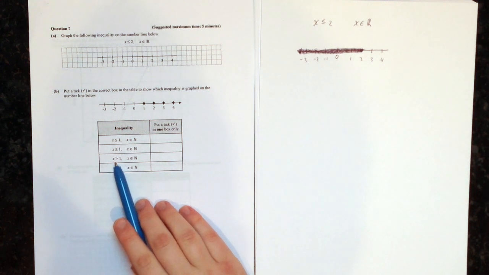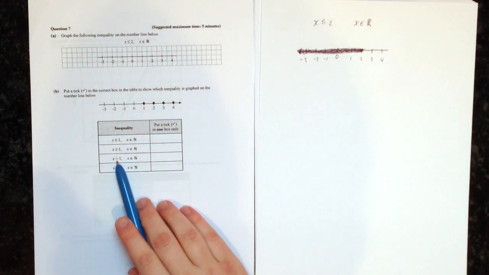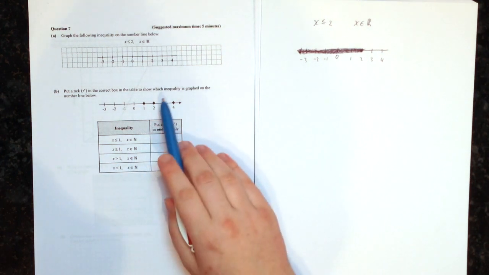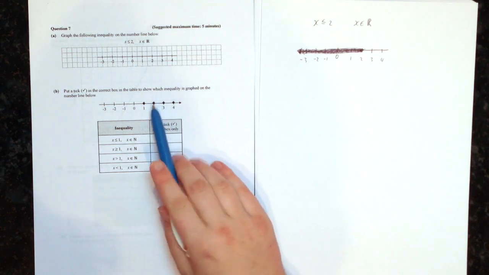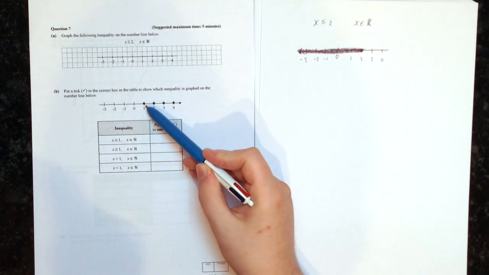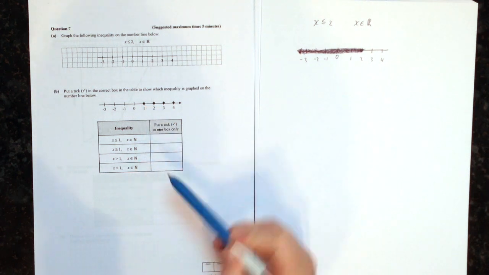The next one says x is greater than 1. This is strictly greater than. It's not greater than or equal to. So if we were to graph this, we would have number 2 colored in, 3, 4, and all the bigger numbers colored in, but we would not have the number 1 colored in. So it cannot be this one.